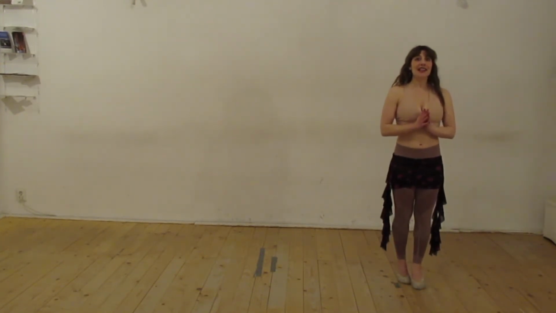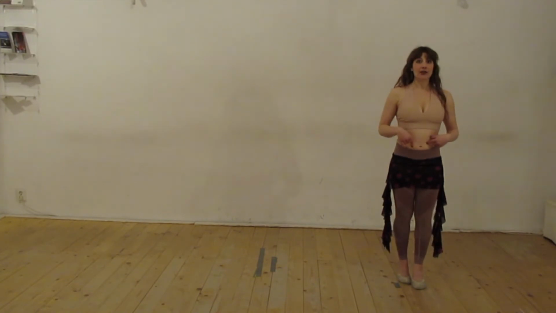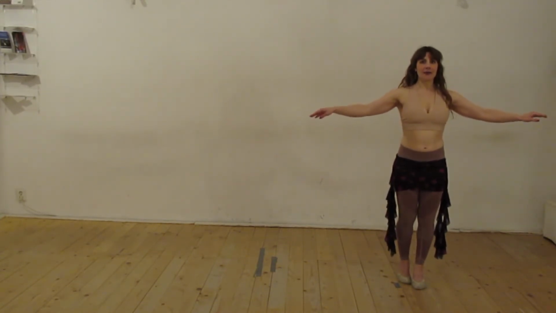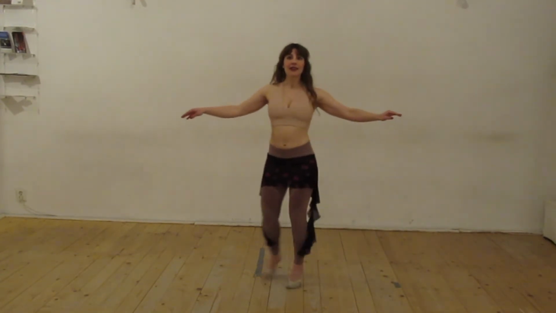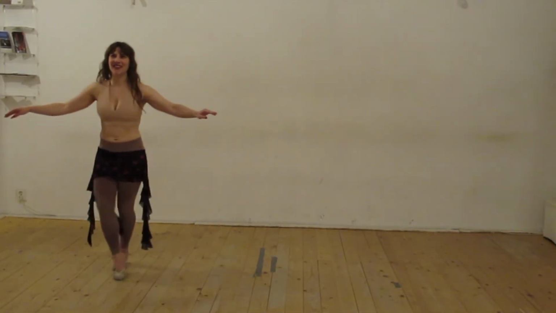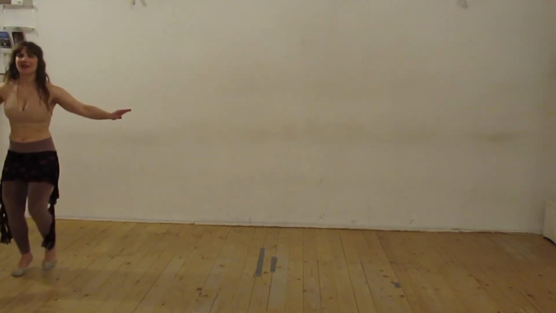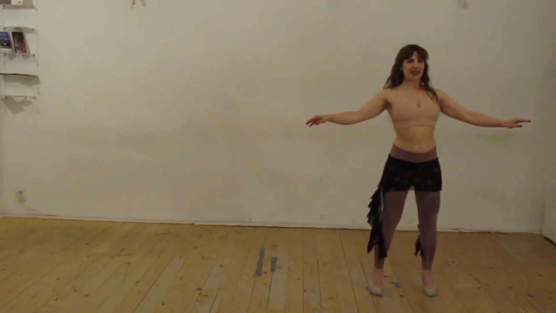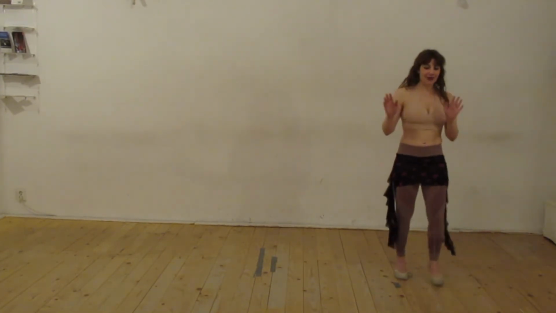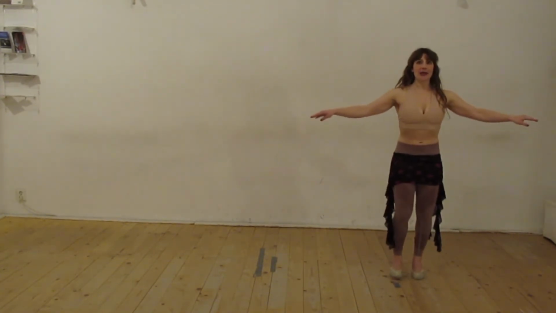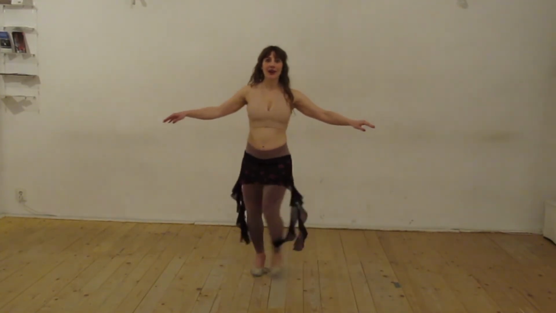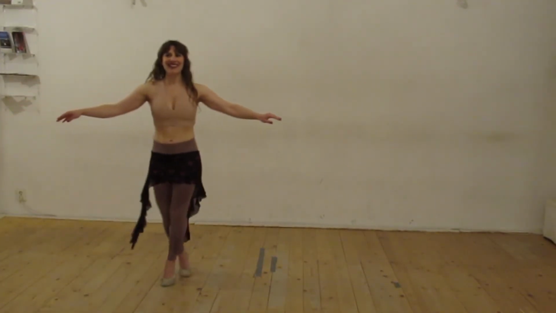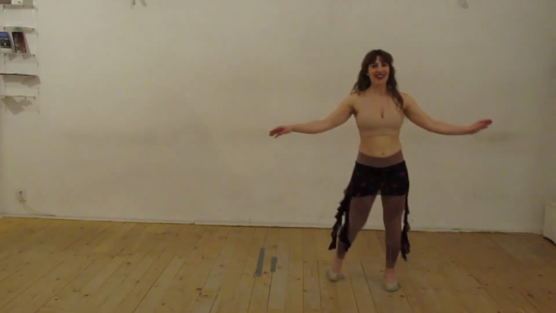Other things, you could do chest or stomach isolations, little hits. So like you could do 1, 2, 3, 4, 5, 6, 7, 8. Other way, 1, 2. So here I'm just doing it every 2 steps. Otherwise it would be kind of too much. You can also do that with the stomach. Out, out, in, out, in, out, in, out, in, out, out, in, out, in, out, out, in, out.